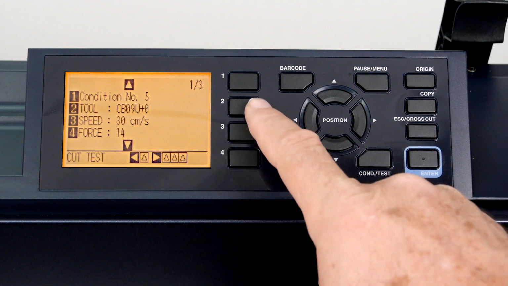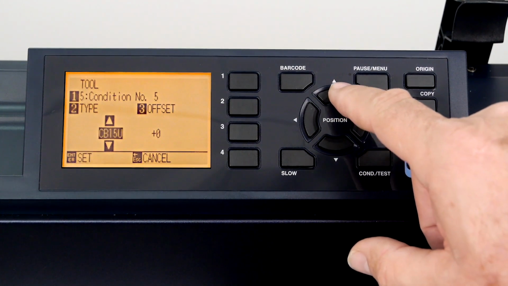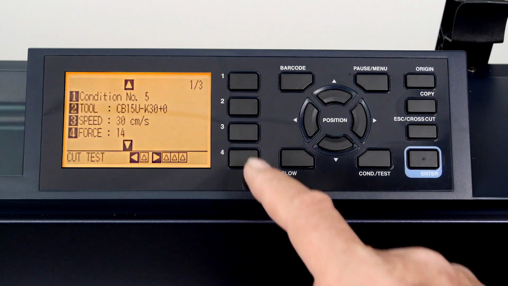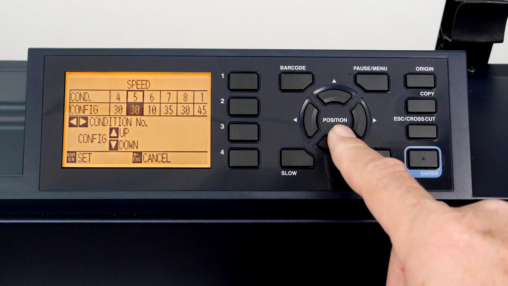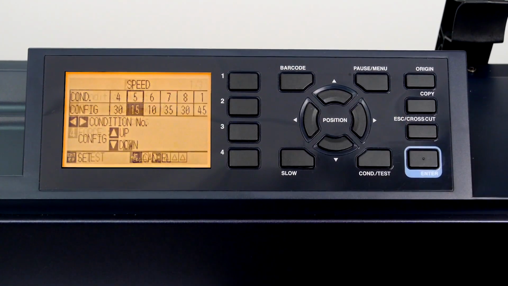So let's press the 2 key, and then press the up arrow key to change the blade type until we see that blade model number. Press Enter to accept the change. Next, we will press the 3 key to adjust the speed by lowering it, which is a good idea for thicker medias. Set the value to 15, and then press Enter.